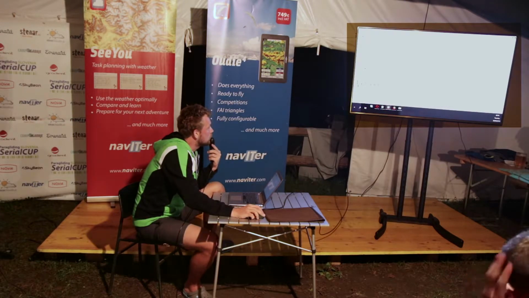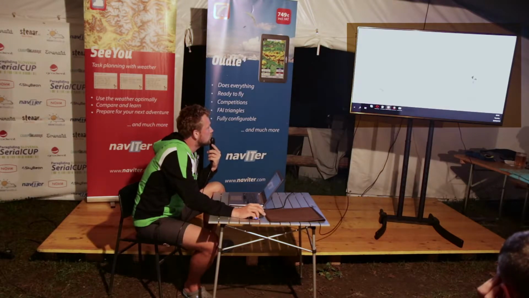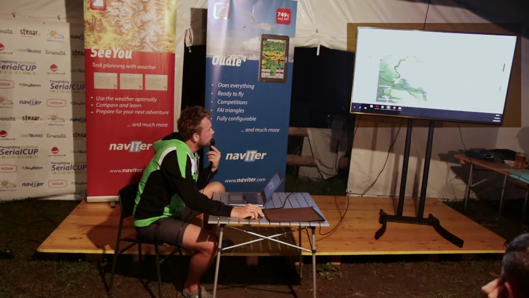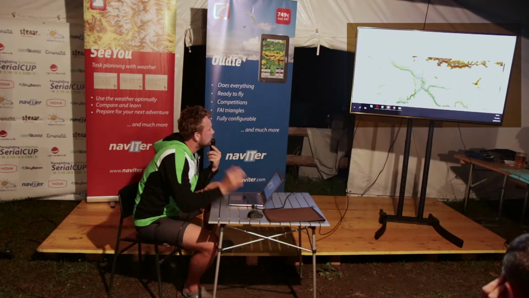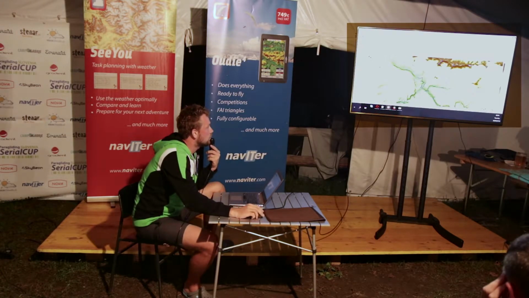Then this software also enables you to plan your flight. You can simply upload waypoints in the software, and there they are. Those blue dots are now our waypoints, which we currently use in this competition.